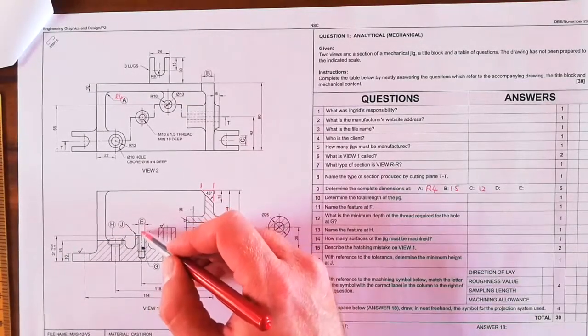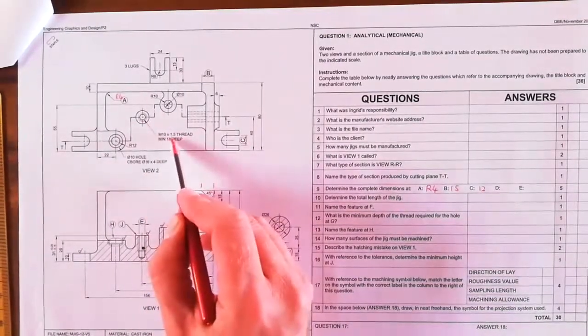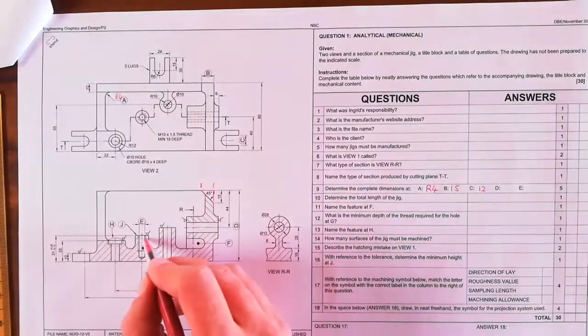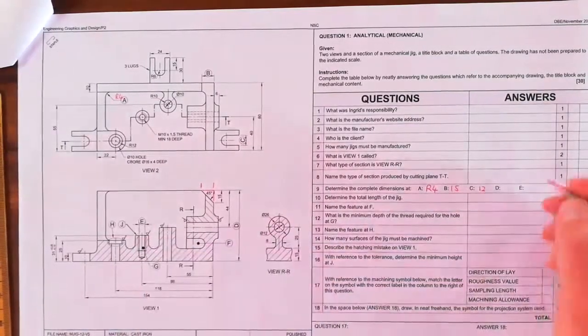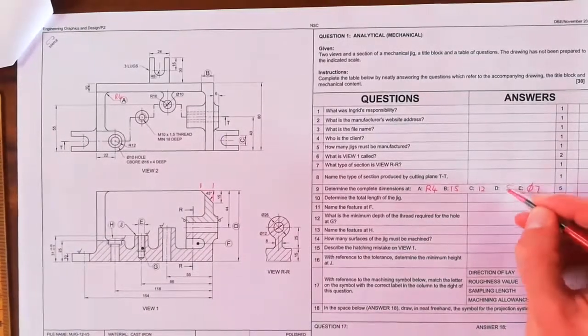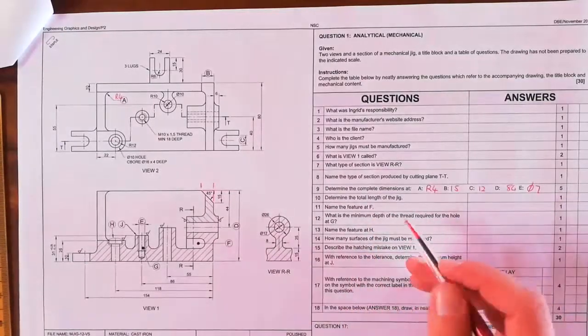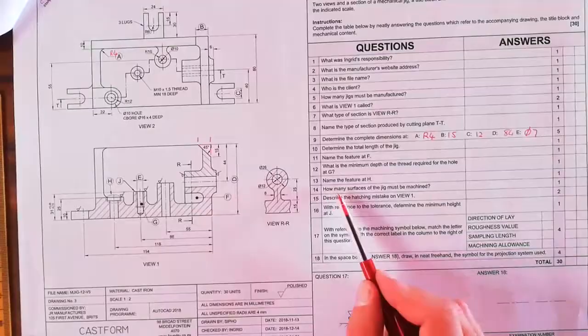Okay, how do I know it is a diameter 7? If you look, it's an M10 with a thread of 1.5. So I've got 1.5 on either side. So if I take 10 minus 1.5 minus 1.5, I get my diameter 7. That one was 84.